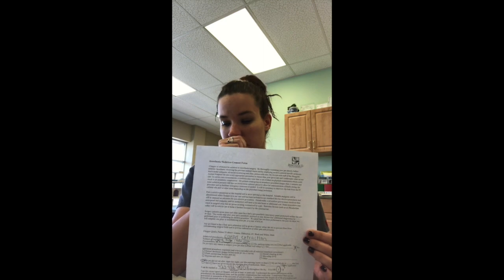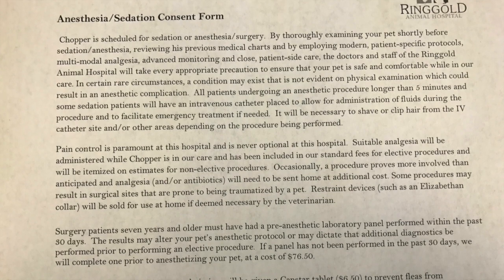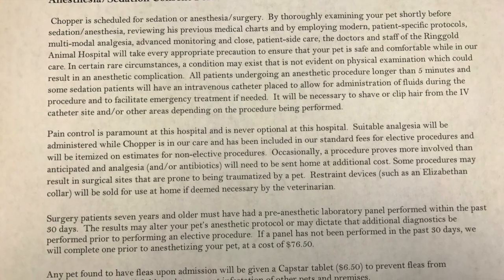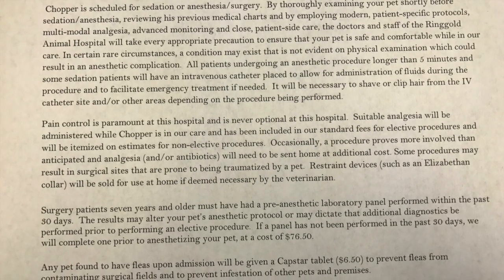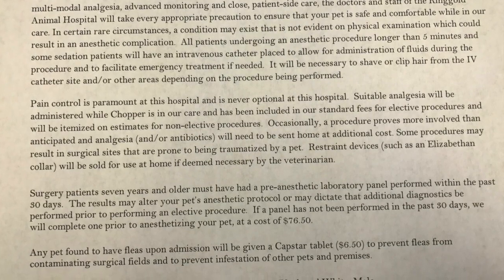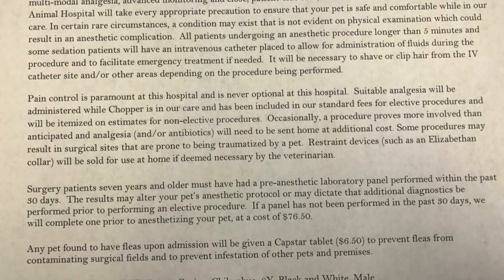Okay, so we have several different forms that we use for admitting patients to the hospital. Our first form is our anesthesia consent form. This form outlines the things that we do for our surgery patients as far as doing an IV catheter for every procedure over 5 minutes and using multimodal analgesia so that we make sure that our patients are comfortable. So this has some places here for us to fill in.